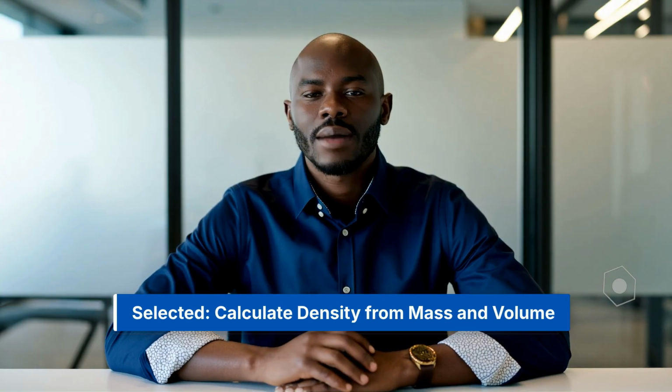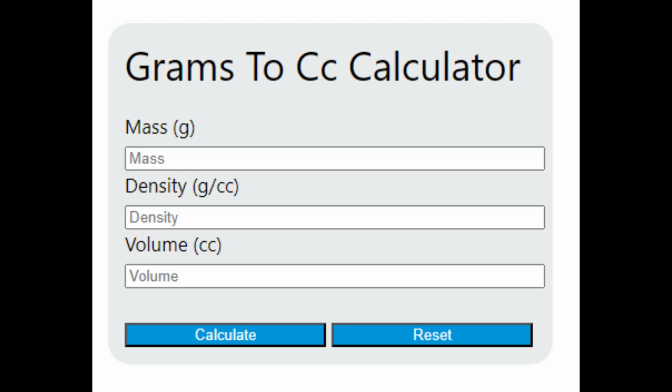The input fields adapt based on your selected mode. In our density calculation mode, you'll see 2 primary inputs, mass in grams and volume in cubic centimeters. The calculator also includes fields for density, specific gravity, and for mixture calculations, mass and density of components.